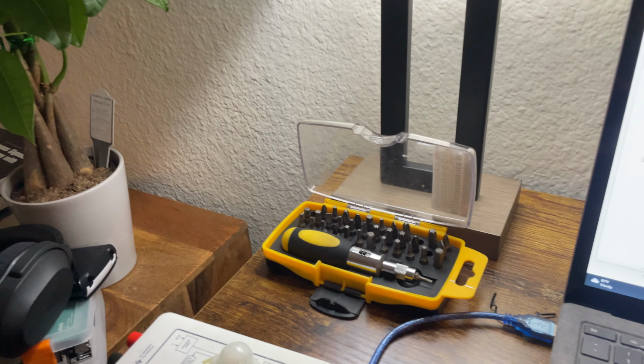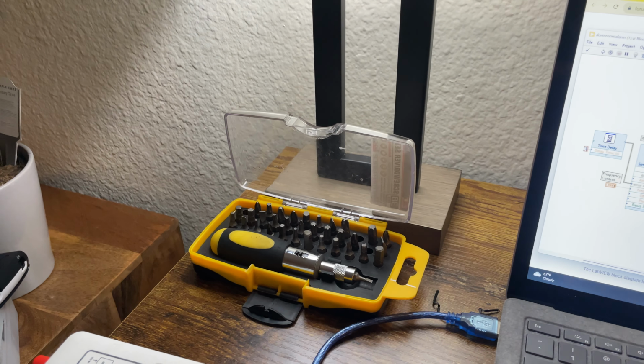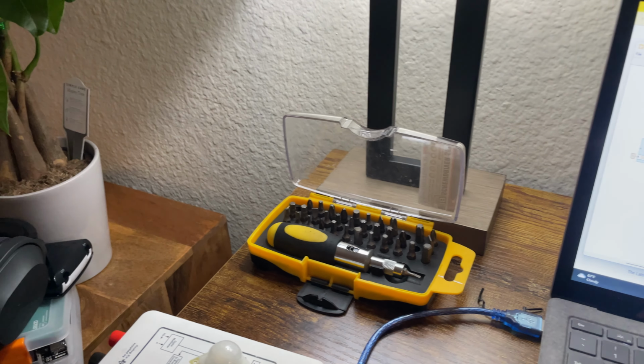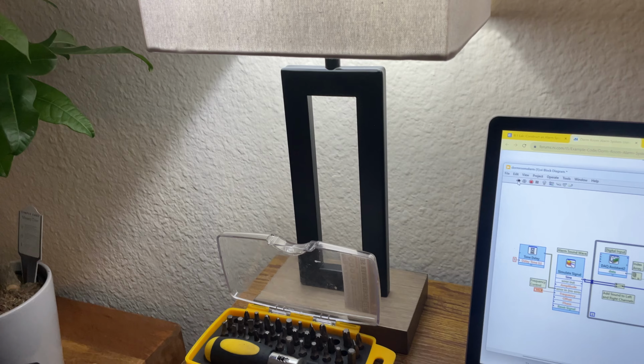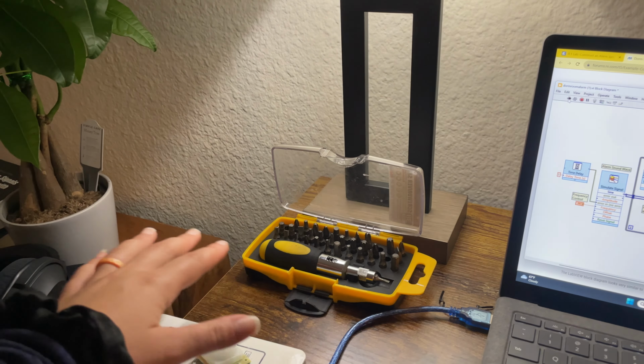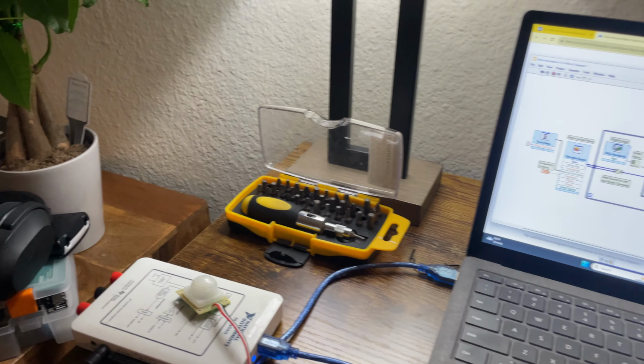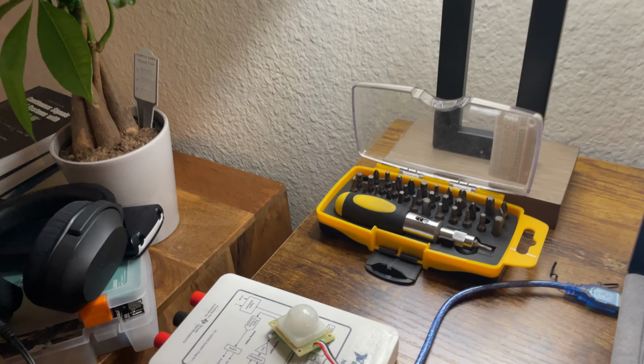I can play it again, change it for you guys to 1 second, just to make sure that it was actually detecting motion. See, you can hear it, and the alarm was going off.